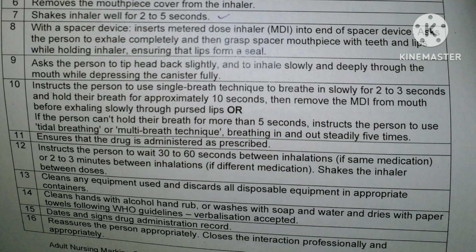Then there are two methods we can use. If the person is able to hold their breath for more than 5 seconds, we can use the single breath technique. If they are unable to hold for more than 5 seconds, we will use the tidal breathing or multi-breath technique.